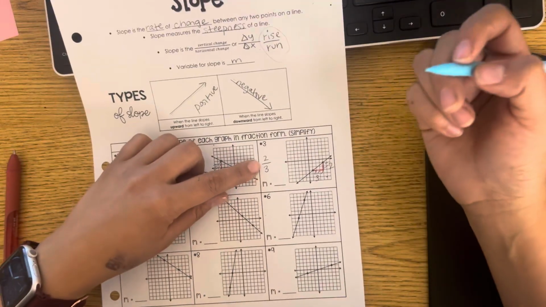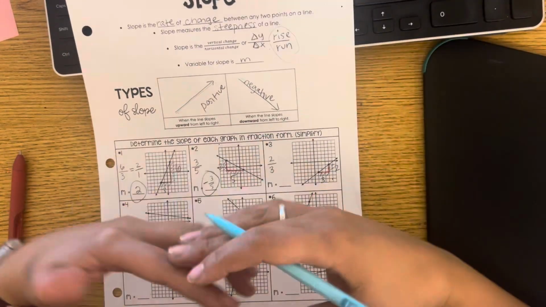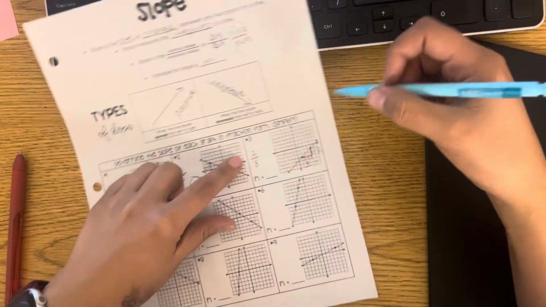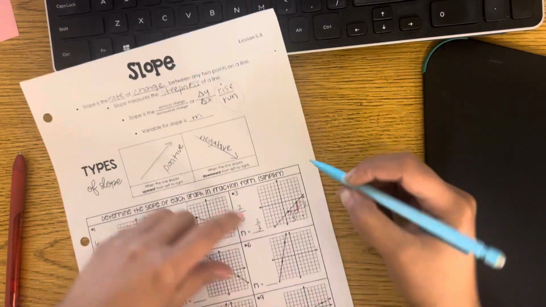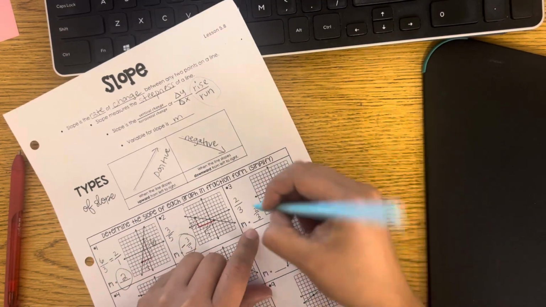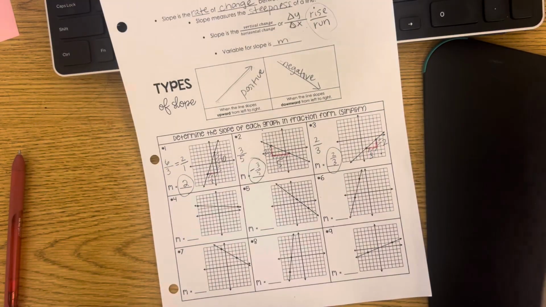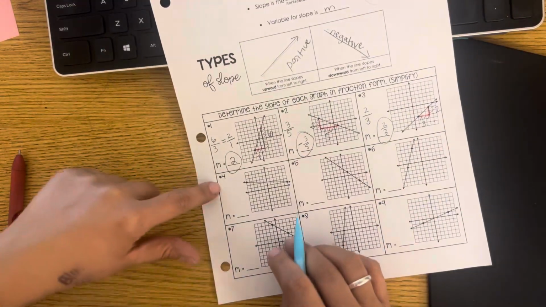And I can't simplify 2 over 3 because nothing goes into both. I don't want to divide it into a decimal, but I have to look at which way my line's going. And since it's going upward, it's positive. So my answer is 2/3. Not too bad. All right, number 4.